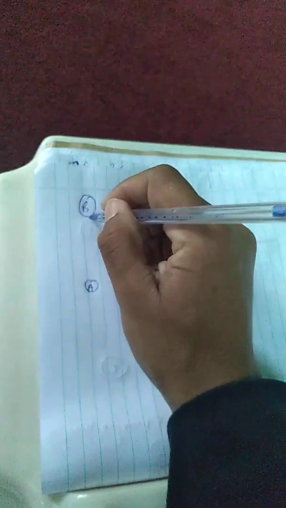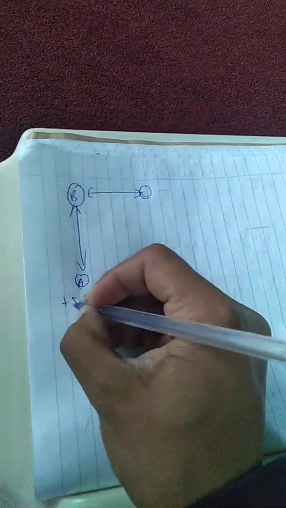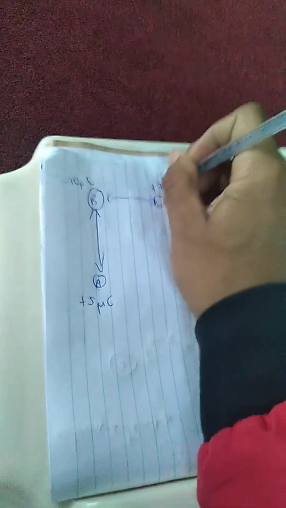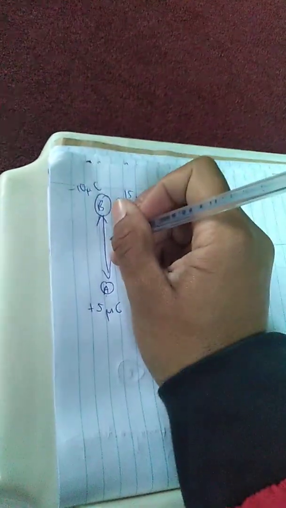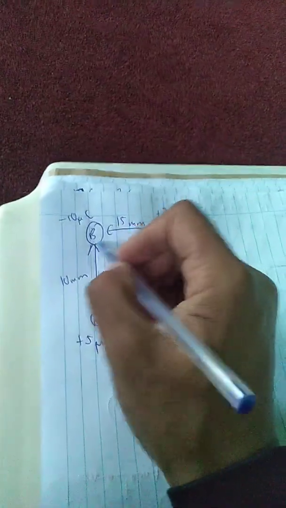Okay, so now in this case we have something like this, a two-dimensional arrangement. So ABC. A is positive 5 microcoulomb, B is minus 10 microcoulomb, C is positive 7 microcoulomb. This is 15 millimeters and this is 10 millimeters. And then I say determine the resultant electrostatic force on QB.